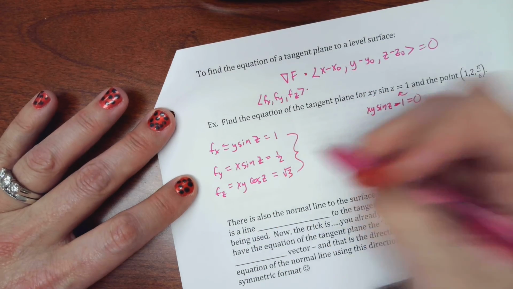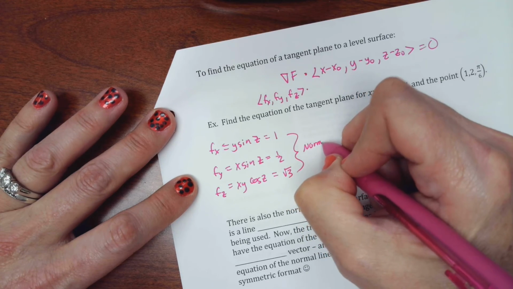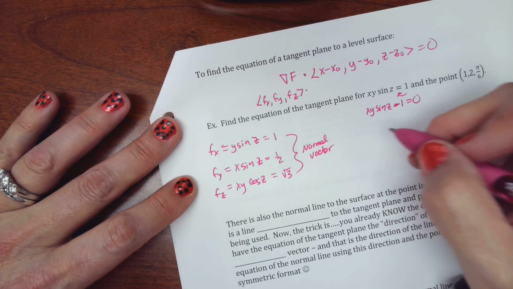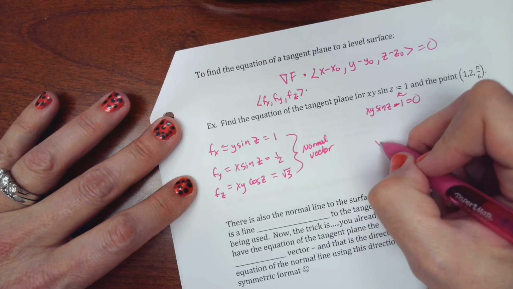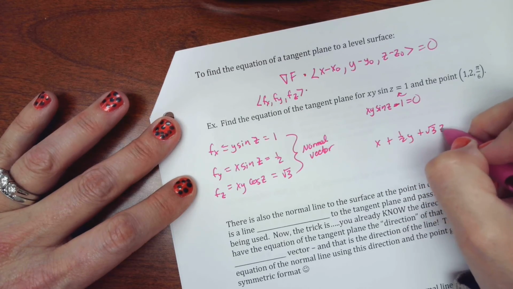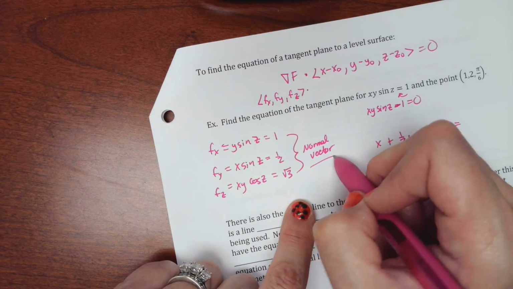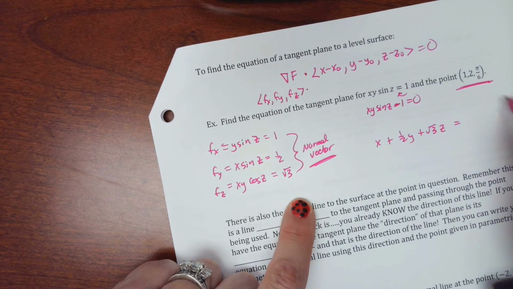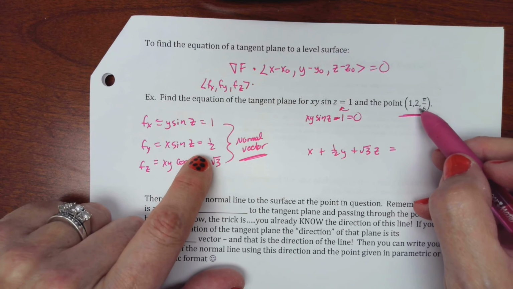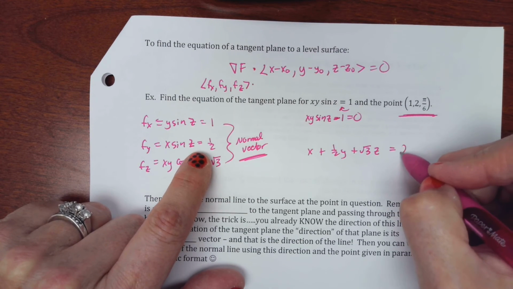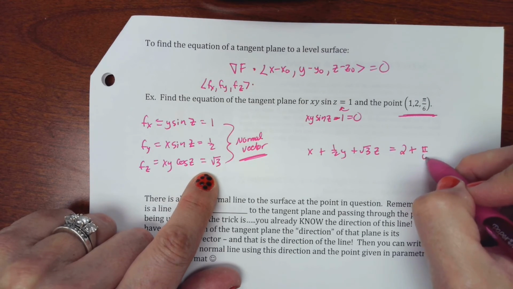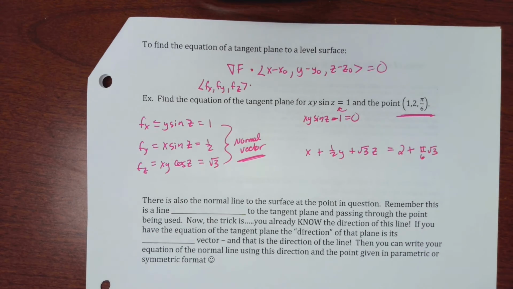All right, so that right there is my normal vector for my plane. I'm going to put it in front of the xyz, so 1x plus 1/2 y plus radical 3z. And then remember that we dot this normal vector with my point to get my d value over here. So I get 1 plus 1, so 2, plus pi over 6 times radical 3. So that's just ugly.